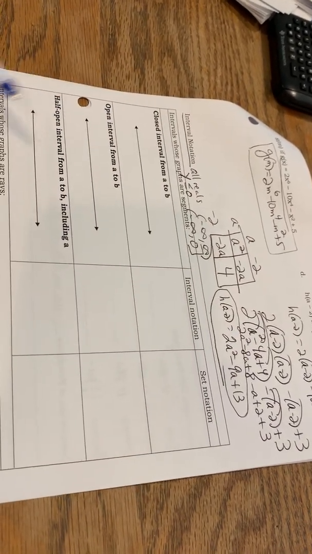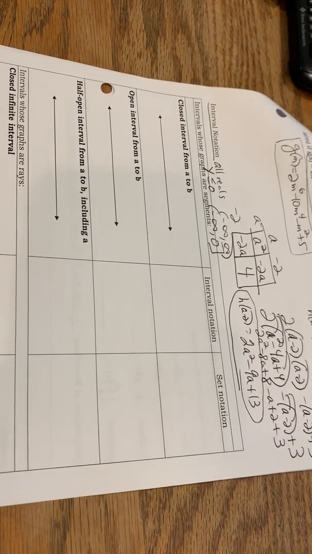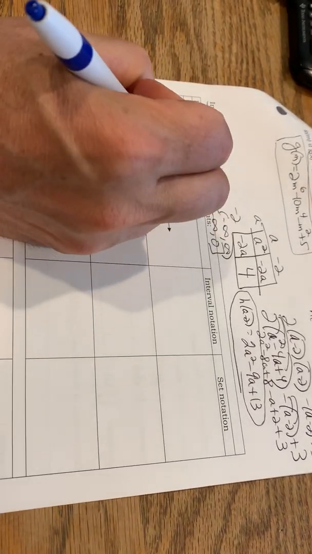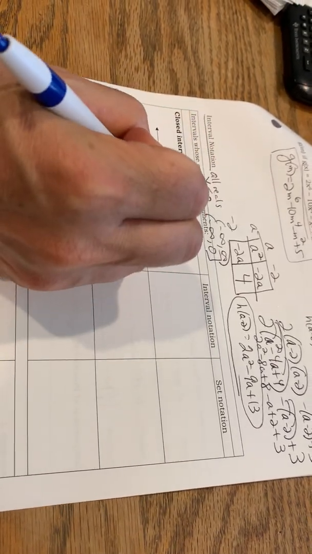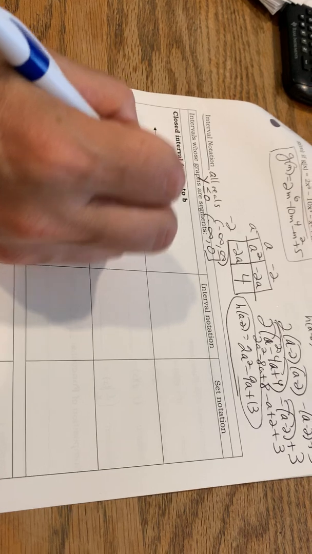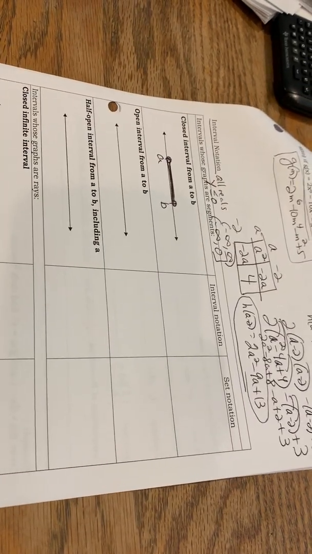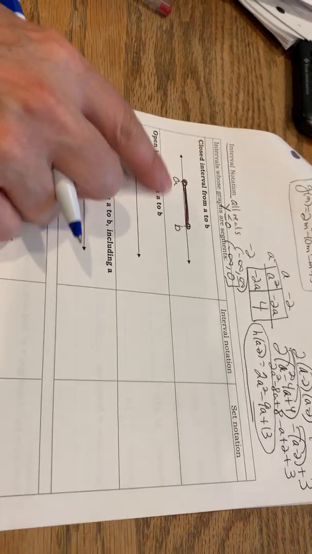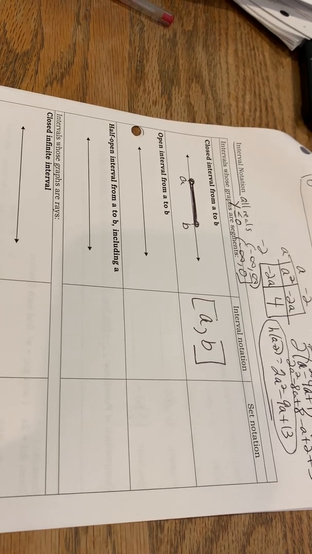So on the rest of this page, we're going to talk more about interval notation. So here it says closed interval from A to B. That looks like this. We're going to include A and B and shade in between. So what's most common is interval notation, and we just go from left to right. Since we're including both of these, we would just write it A to B including. That's what the brackets tell us.